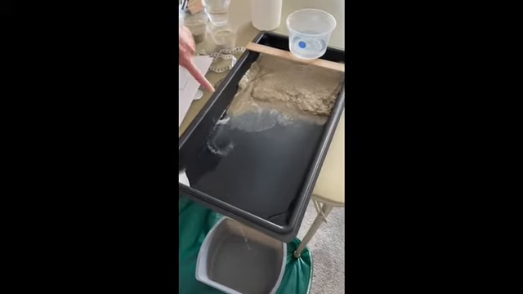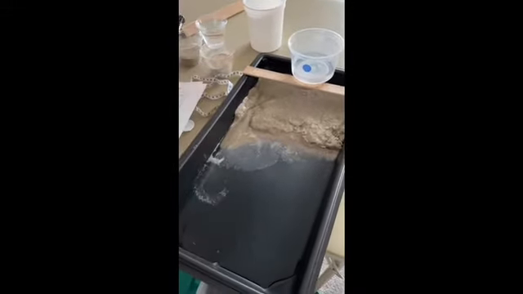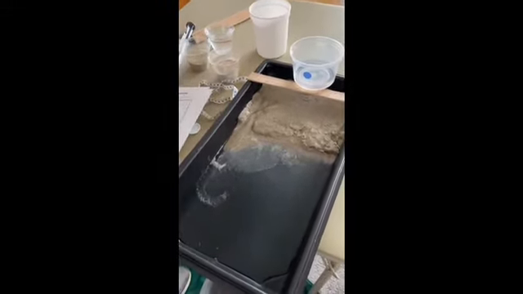Look at that, and the white clay is moving farther and farther. Sand is just kind of chilling there, even though it's done some moving.